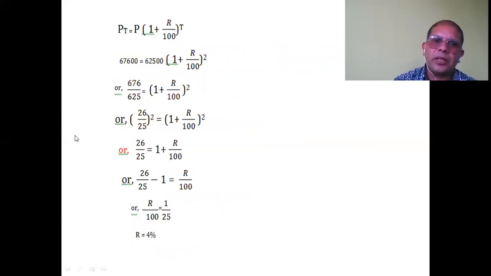So you should divide this one, and now you can check here we have power 2. Now try to convert this number as power 2. Now it is 26 divided by 25, power 2. So the power is the same, the base is the same. Then simplify, and you'll get R is equal to 4%.